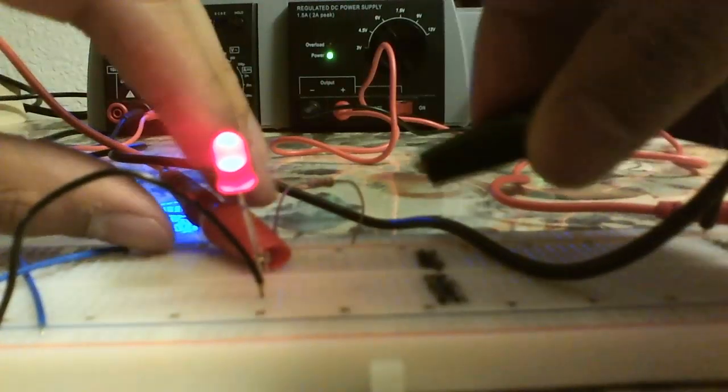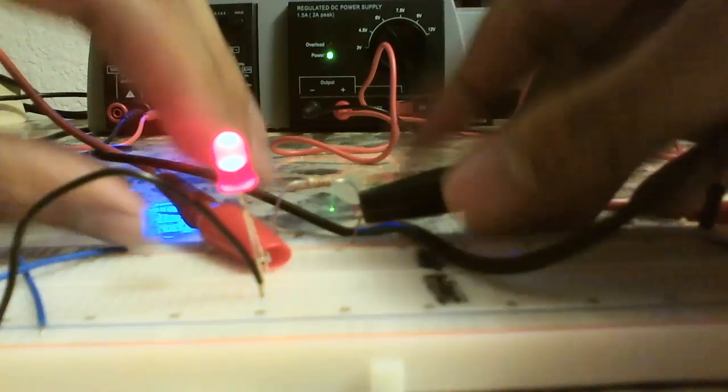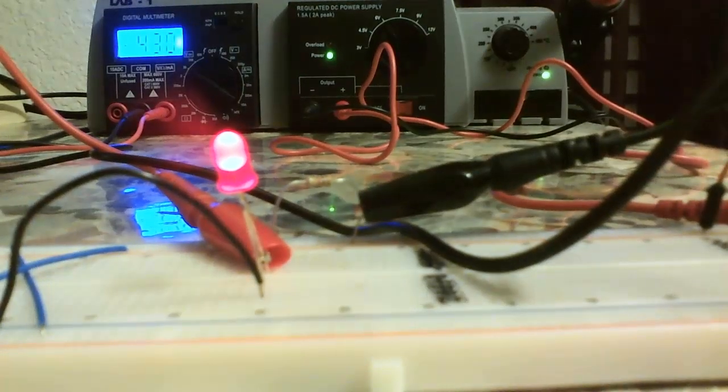Let's measure also the voltage across the resistor, which is 4.3. Okay, now let us measure the current through this circuit.